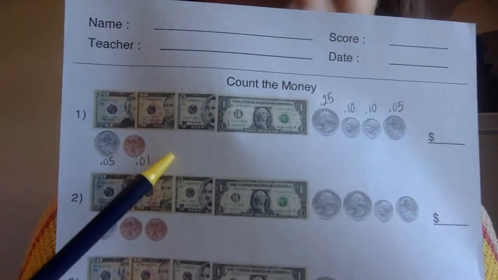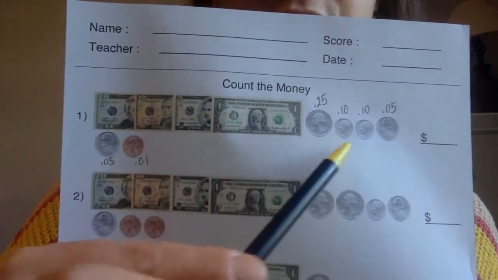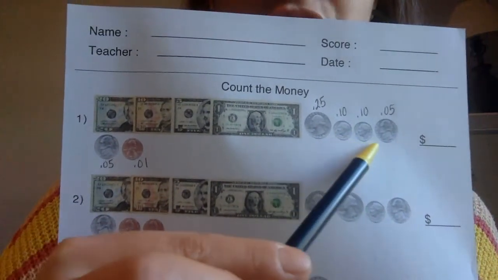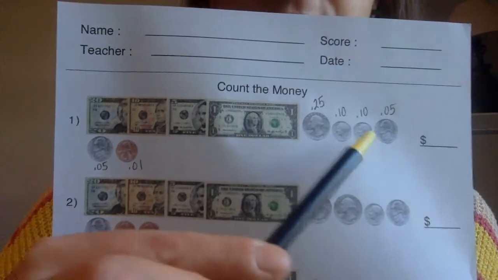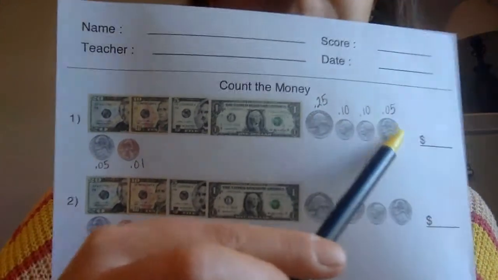So I highly recommend that strategy of writing those amounts down above each coin. Even if it's the same coin, I would write it above each one. And that'll help you type it into your calculator a bit easier. Because you might have been able to do that first worksheet without a calculator, but this one with the coins, you may need to use that calculator. So I'm going to show you how to do that real quick.